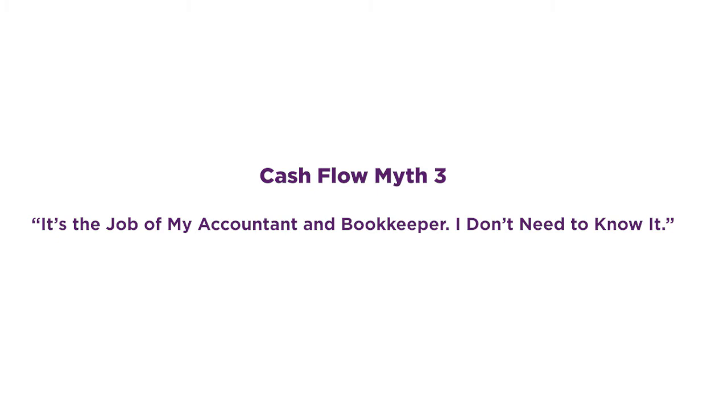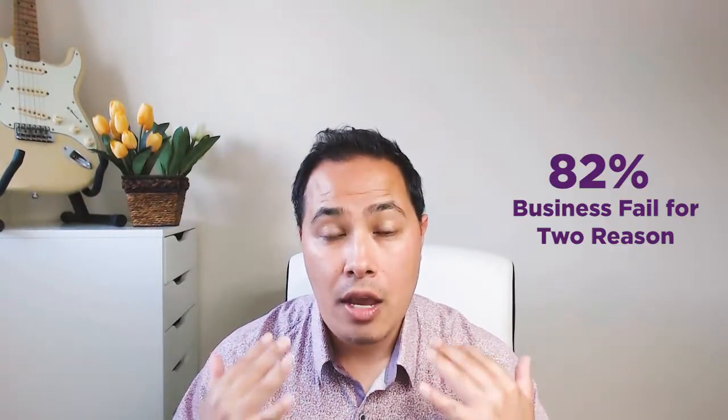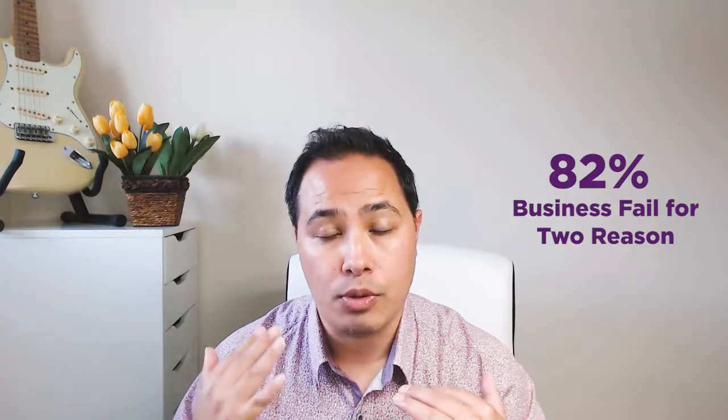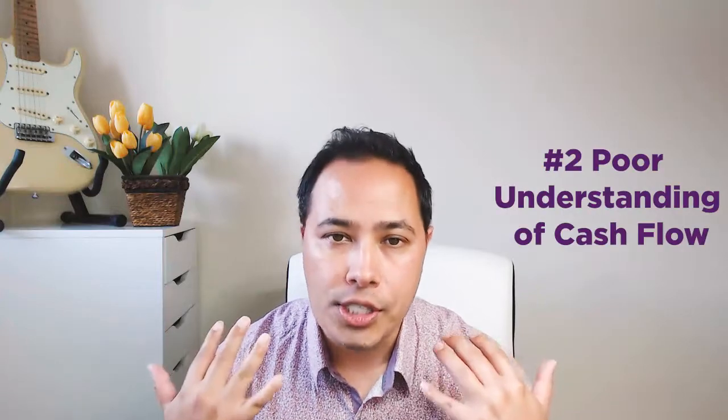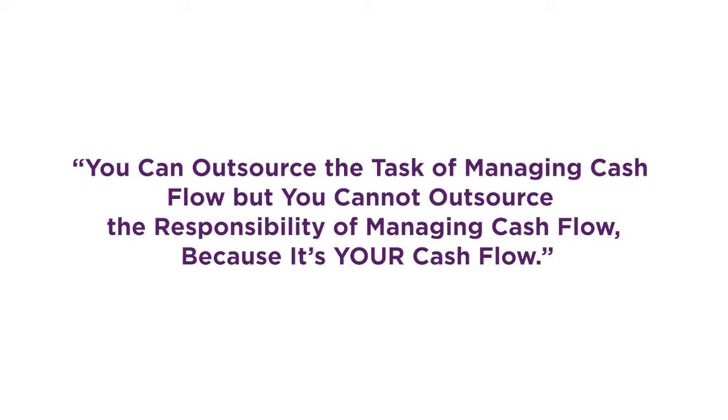It's the job of an accountant or a bookkeeper. Most businesses employ accountants and bookkeepers to manage their finances, and yet 82% of small businesses fail because of two reasons. Number one, poor management of cash flow, and number two, poor understanding of cash flow. I believe you can outsource the task of managing cash flow, but you cannot outsource the responsibility of managing cash flow, because it's your cash flow. To win in your business and be amongst the 18% who survive and succeed in business, they have taken the responsibility of managing their own cash flow.